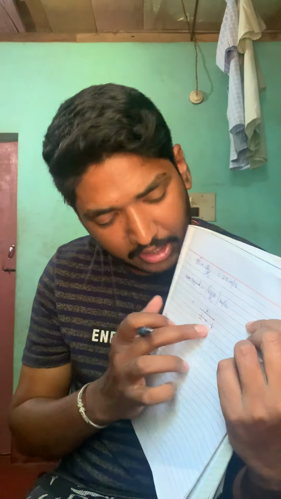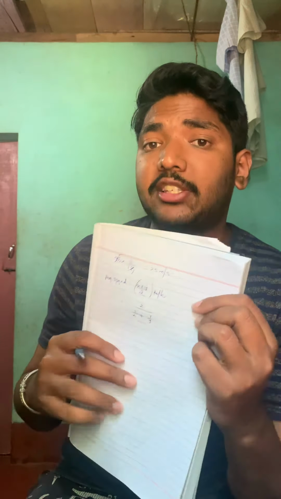Now what if the distance is fixed? I am covering a distance of 100 kilometer at a speed of x kilometer per hour, and I am also covering another 100 kilometer at a speed of y kilometer per hour. In this case, what will be my average speed? The average speed will be nothing but the harmonic mean. According to harmonic progression, it will be 2 by 1 by x plus 1 by y. This is my formula for average speed. Now if I take the LCM in the denominator and rearrange, the formula will be 2xy divided by x plus y.